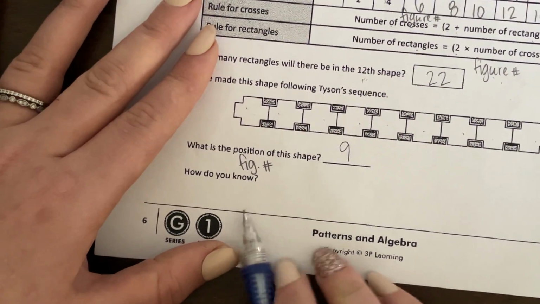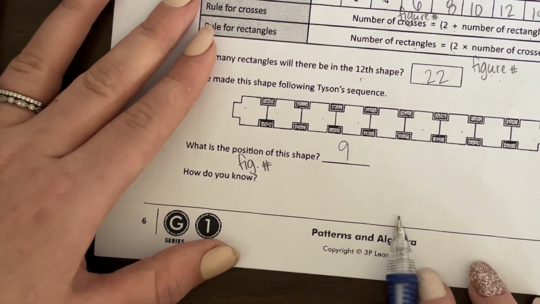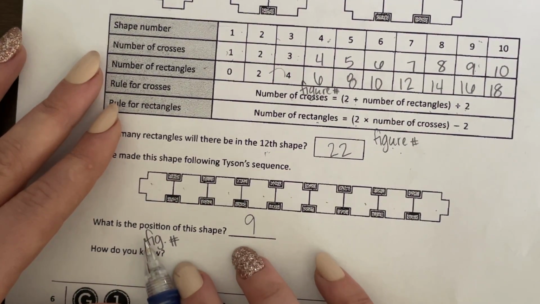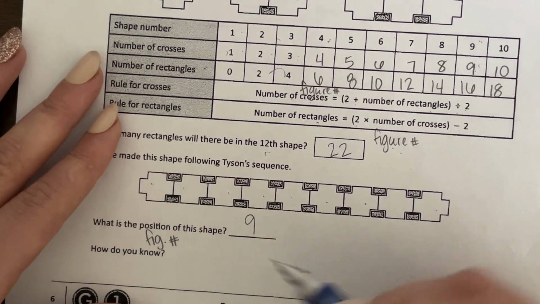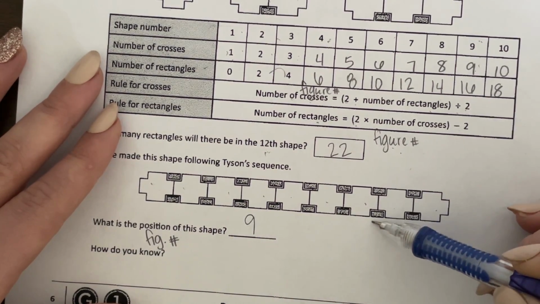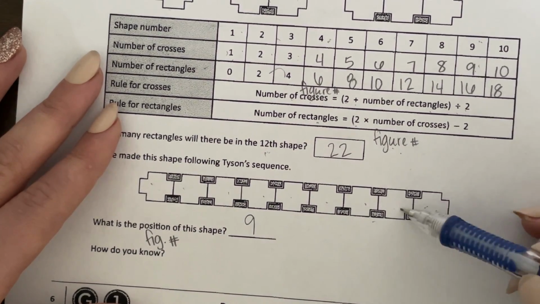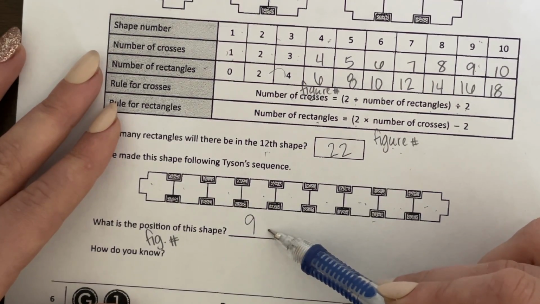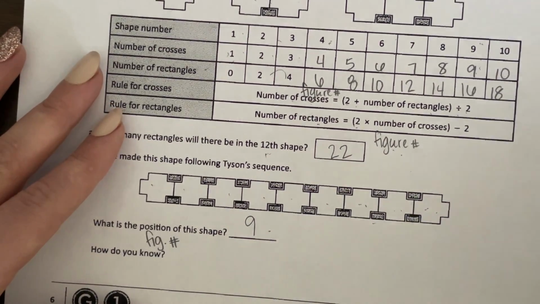And I will leave that how do you know section for yourself, because you're going to answer that in your own words. But something to the effect of, you know, we could even do a formula here, but we know that the number of crosses always matches the position, the figure number. So we just counted.